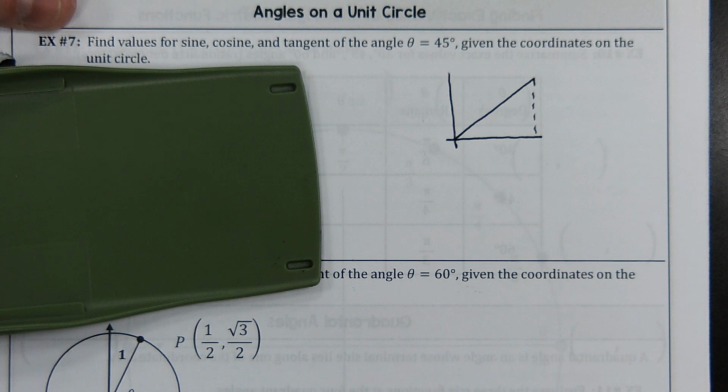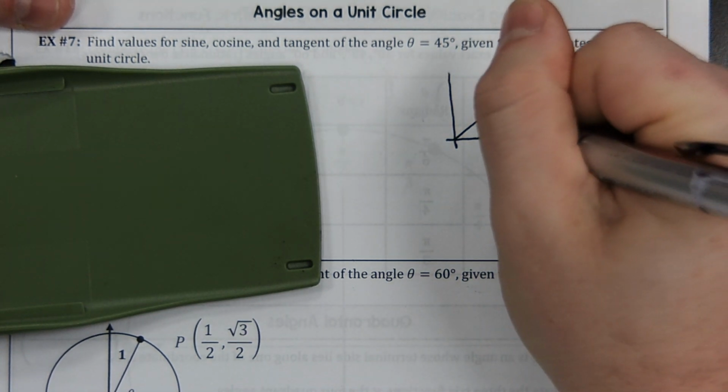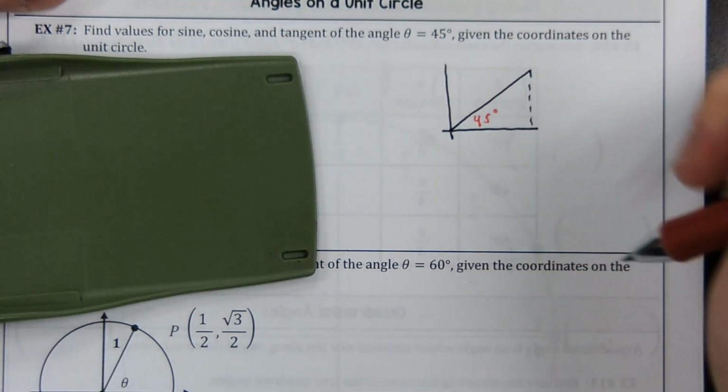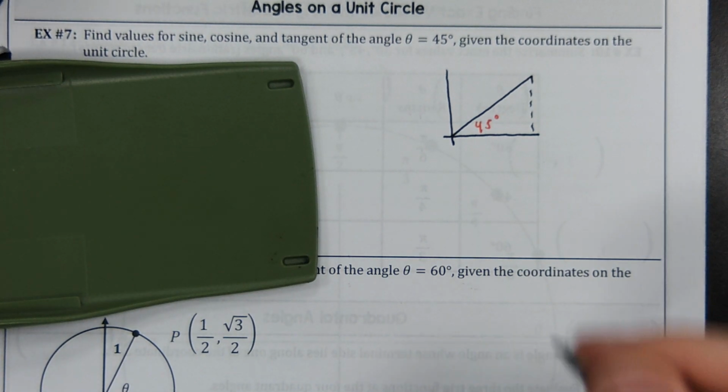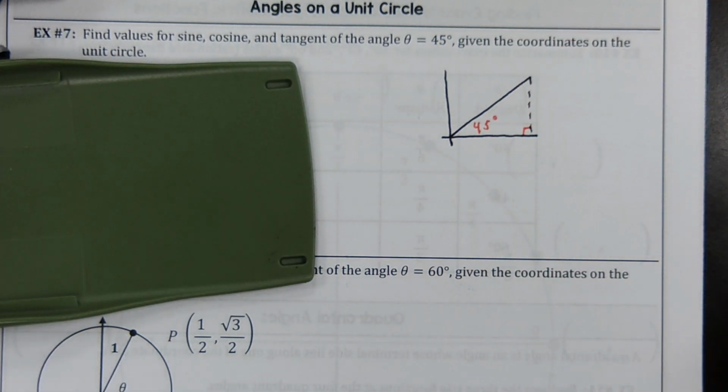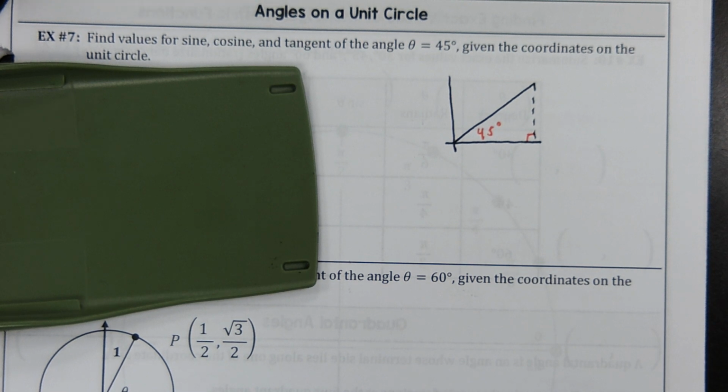Picture not drawn to scale. Never is, because who cares? But there's my 45-degree angle. Now, I know it's a 90-degree angle. I mean, if you want to put the little mark there, you'd be a stickler, whatever. There it is. But 45, 45, 90s, we go with easy numbers to work with.